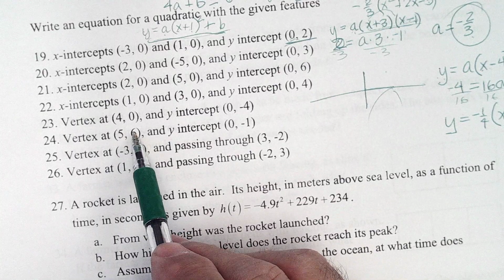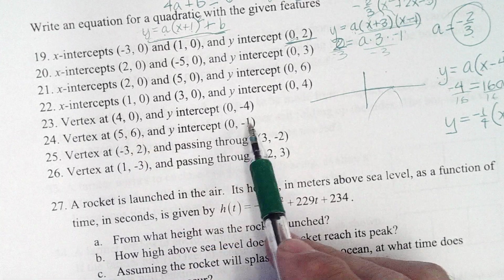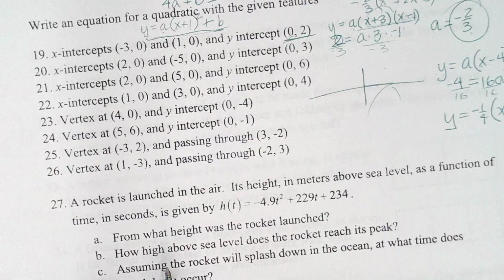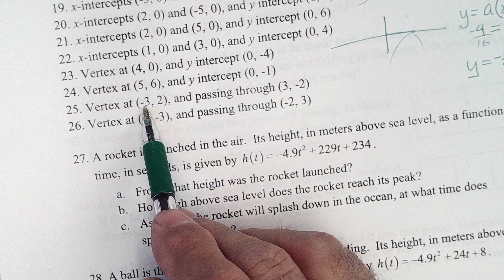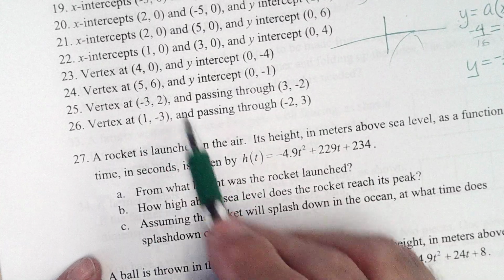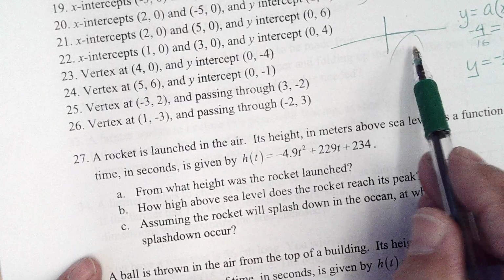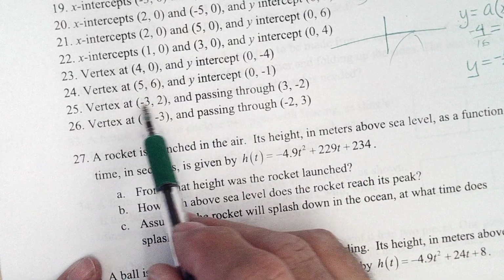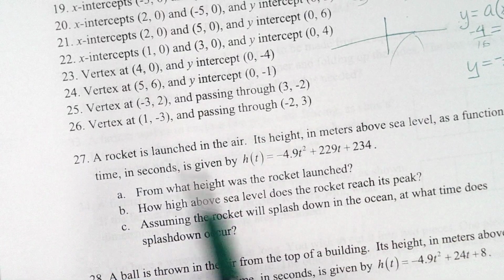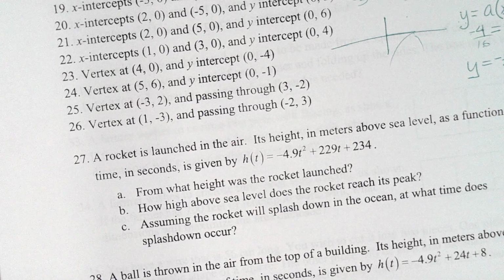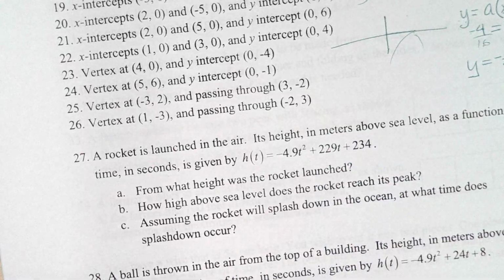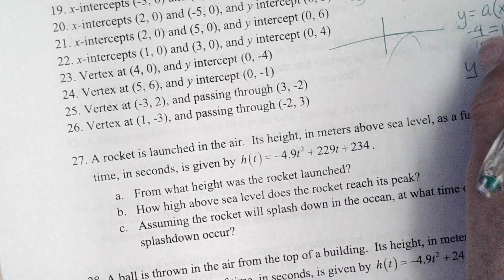This would be plus 6 on the end, x minus 5, and I'd put this in to figure out the a. This would be x plus 3 squared plus 2 on the outside, and an a times that quantity squared, and I'd use this to figure out what the a is. Those are the ideas on those, okay?